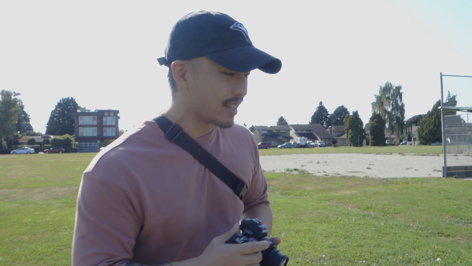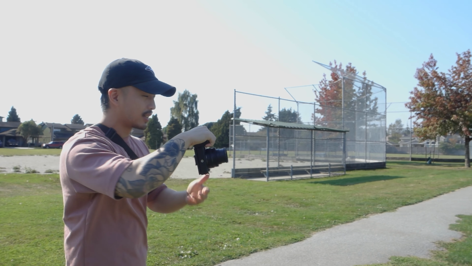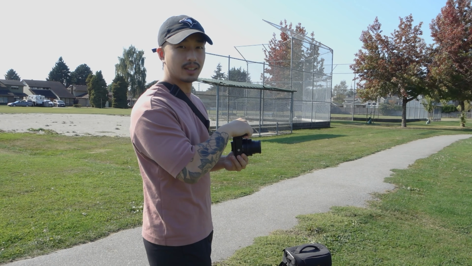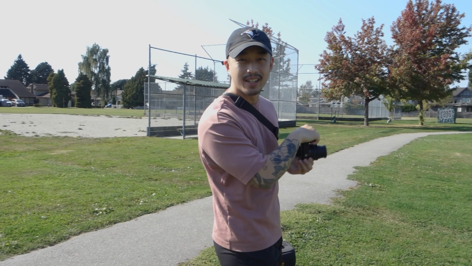And what a hyperlapse is, if you don't understand, it is essentially a time lapse, but instead of the environment moving, you're moving with the environment. So how I'll be doing this is I'll be taking photos in portrait mode, and then I'll be taking one step, and then taking a photo, and then another step, and then taking a photo.